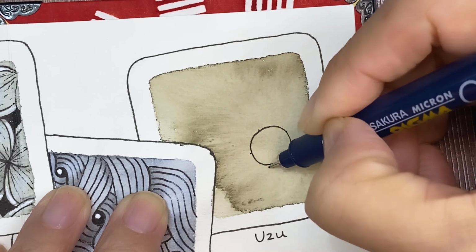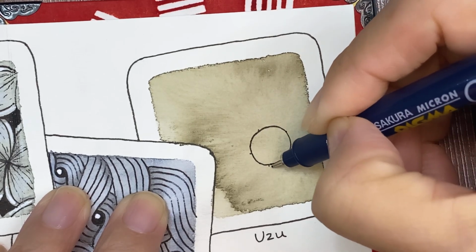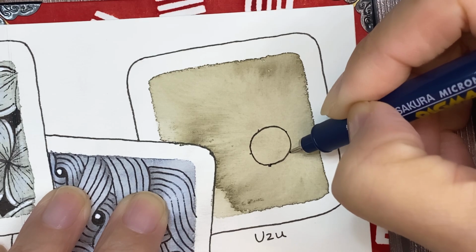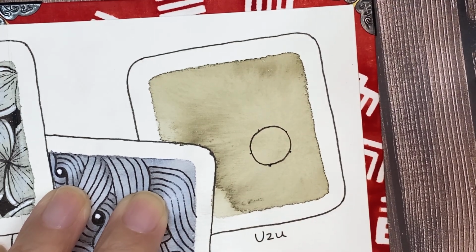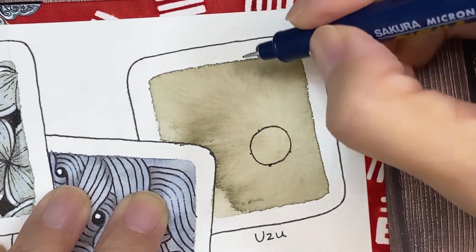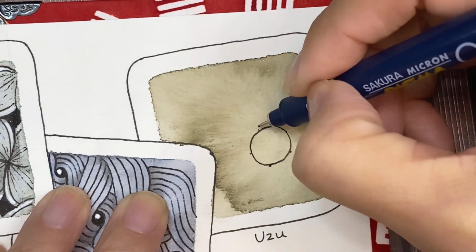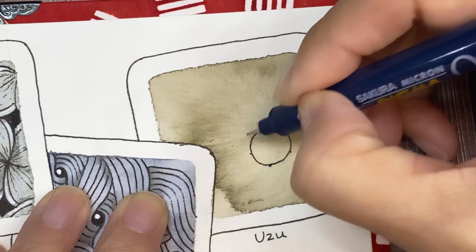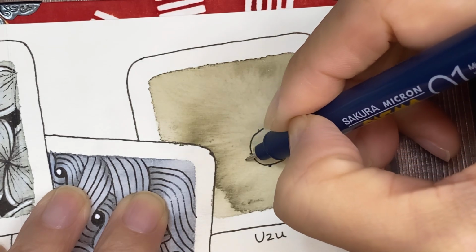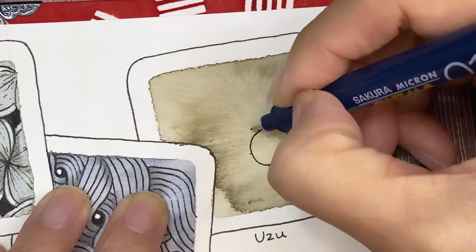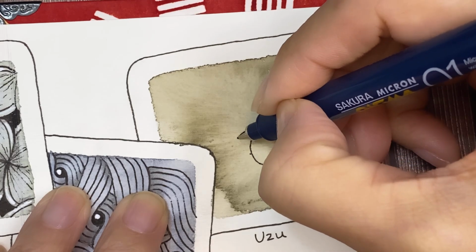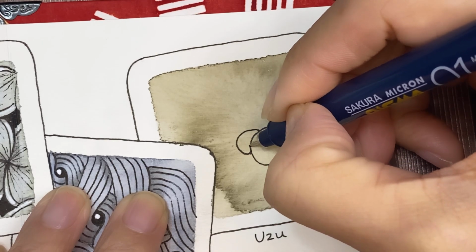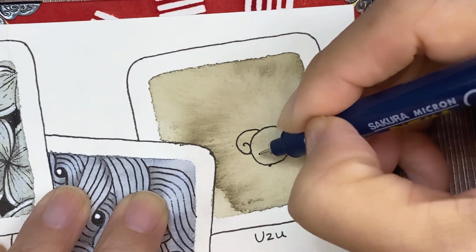So this is the last tangle called Uzu. And Uzu starts with a big orb. And I added 5 dots. This is just to divide this initial orb into 5 spaces so that I know exactly where I'm going with the next step.